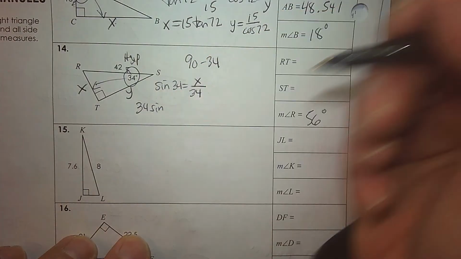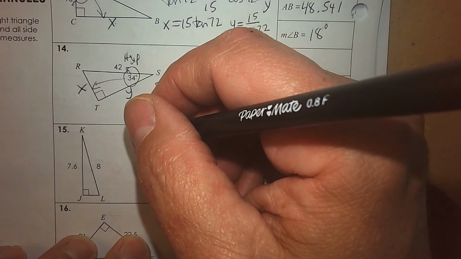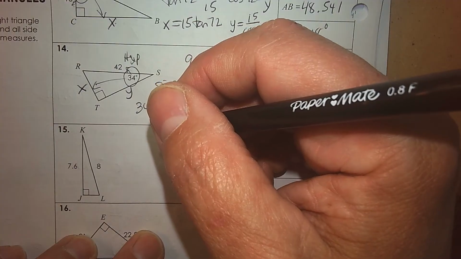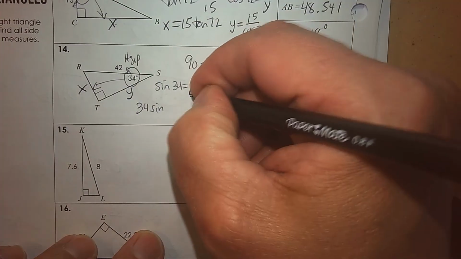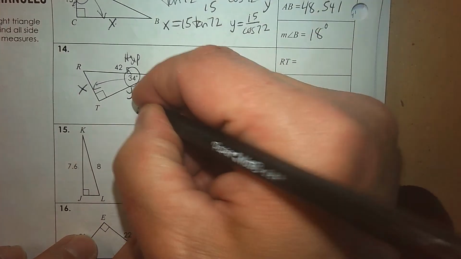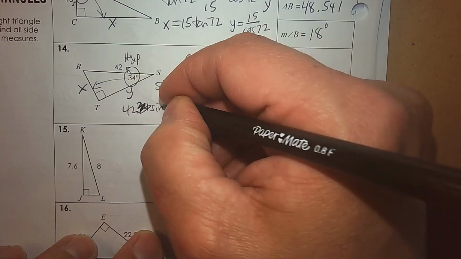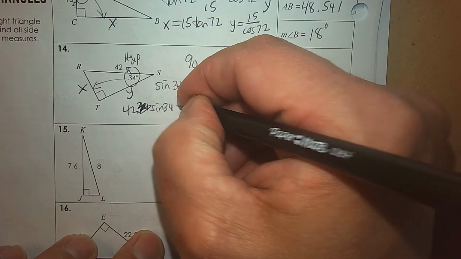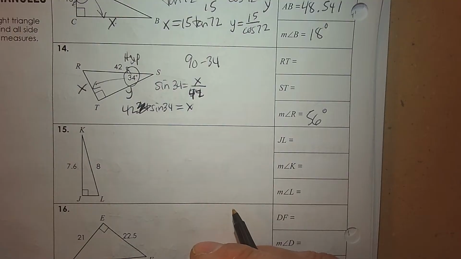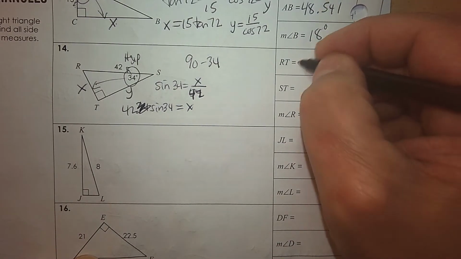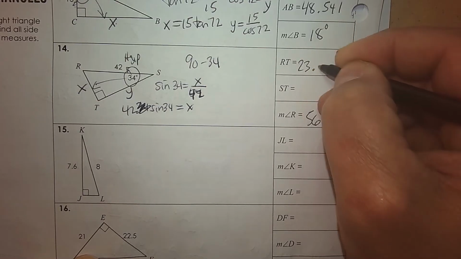So it's 34 sine 34. No. What is it? 42. There's no good reason to do that. 42 sine 34. And then put the answer over there for RT. So 42 sine 34. So RT is 23.486.